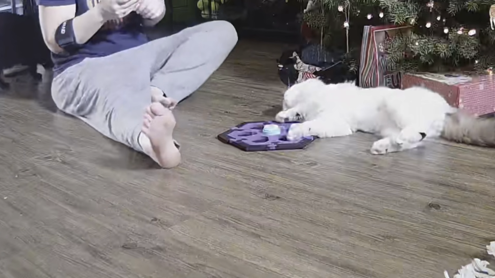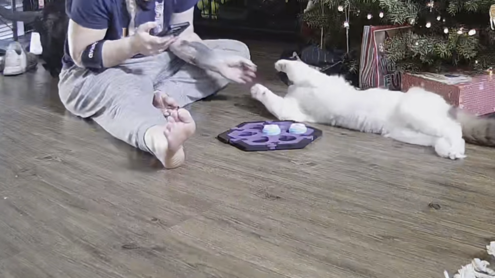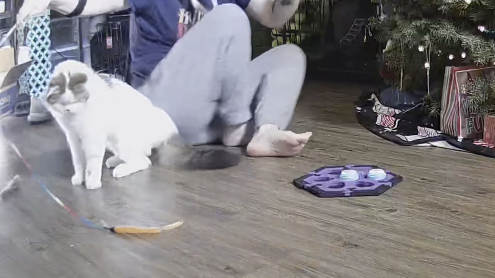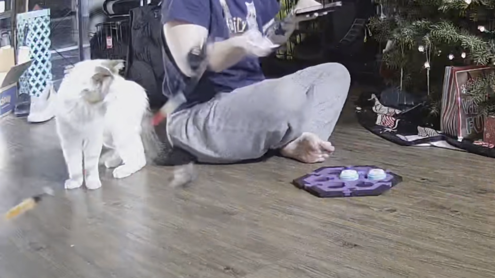There will be instances of them pressing a button that does not match their body language. So when that happens, you still want to interact with them. You want to reinforce the action.